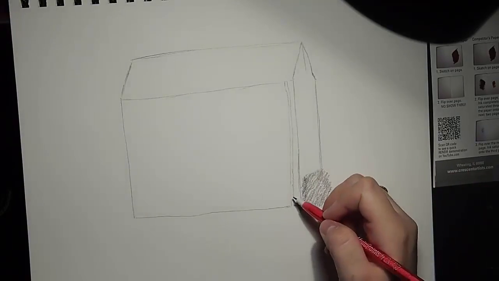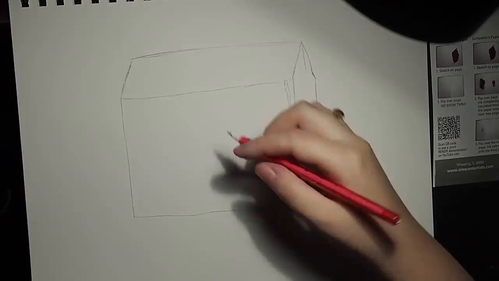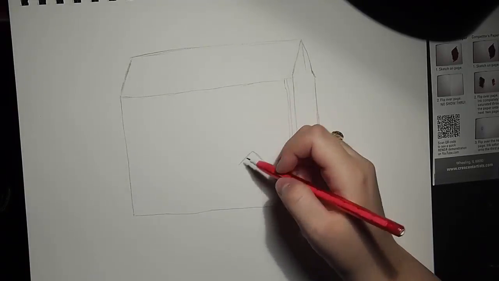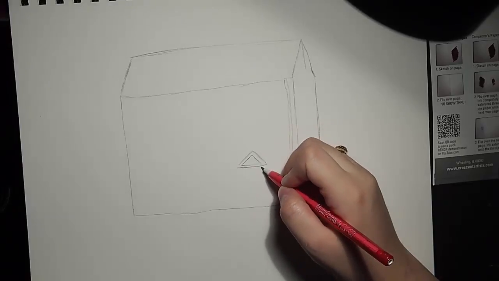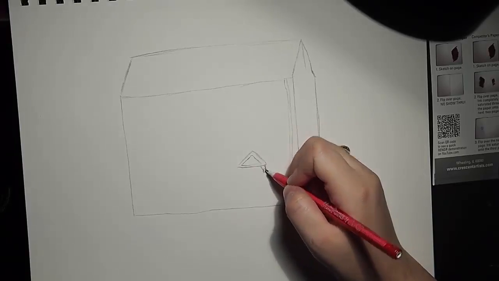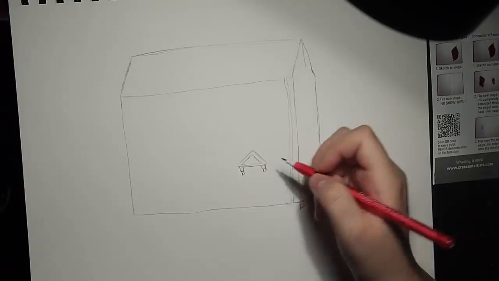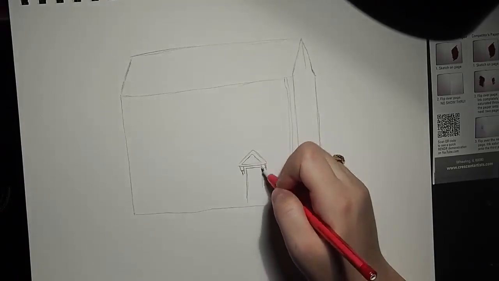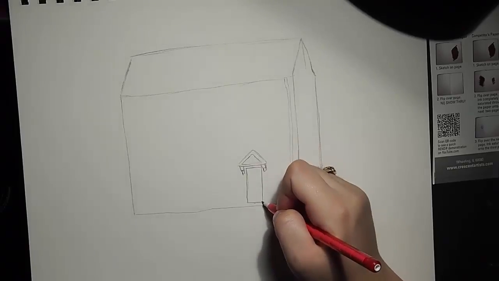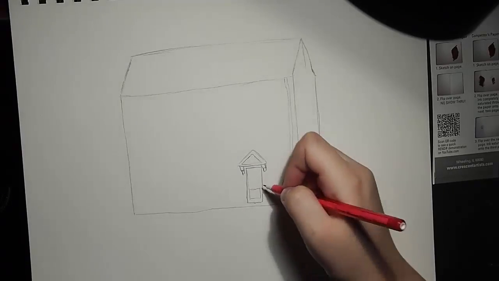I didn't want to go crazy and do a ton of little details, though I ended up doing a ton of little details in the front of the house, which I wasn't intending on doing. And it just kind of happened, like the railing and the front steps. And I actually erase what I'm drawing now because it's too small for the house. I have problems with proportions and stuff like that.